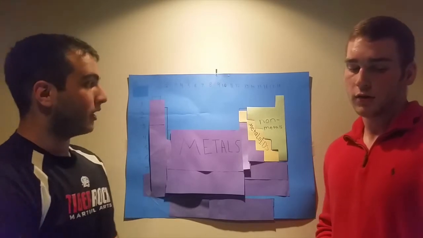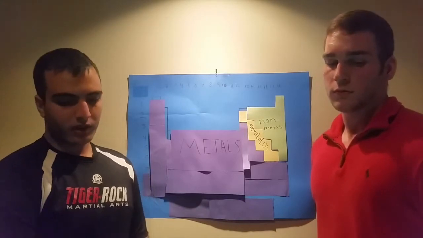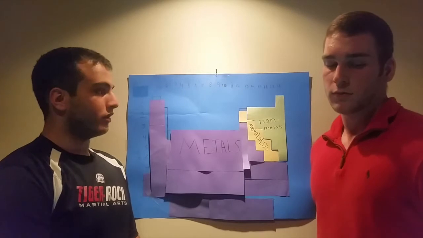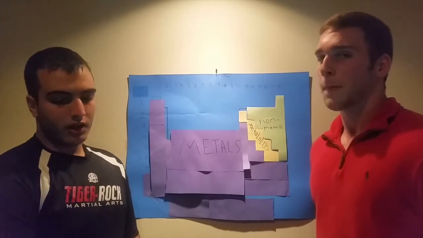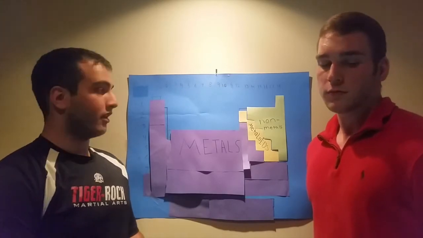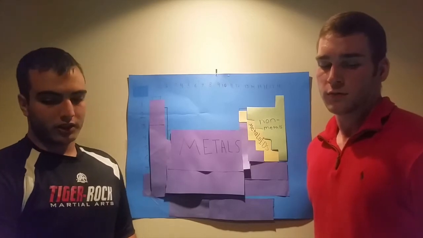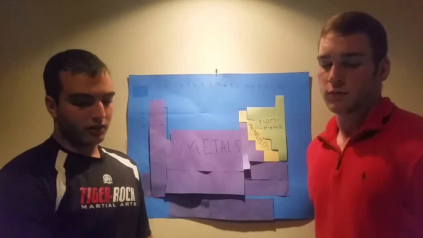Characteristics for nonmetals, both physical and chemical, are that they are poor conductors of heat and electricity. They typically gain electrons in chemical reactions, so they're reduced. There's no luster, so there's a dull appearance, if any at all. They're brittle, if any of them are solid. They break extremely easily. They're non-ductile, non-malleable, extremely low density, and they have low melting points.